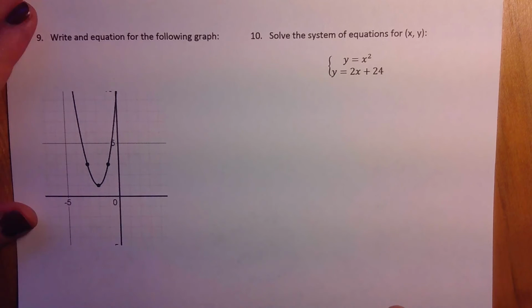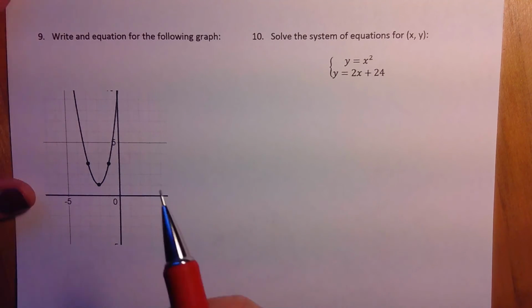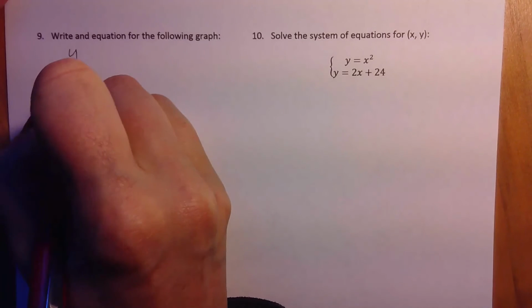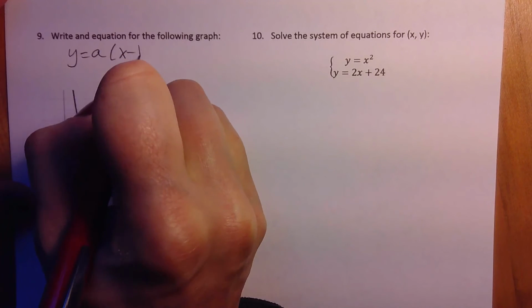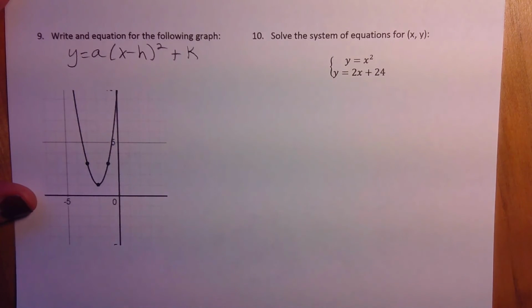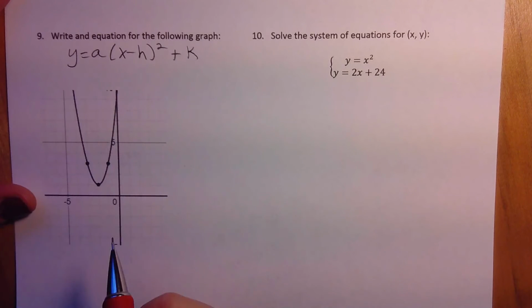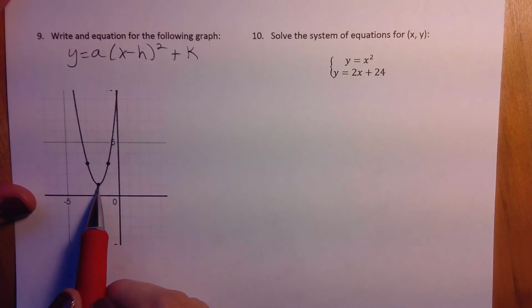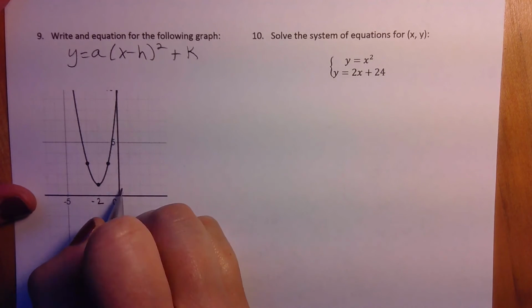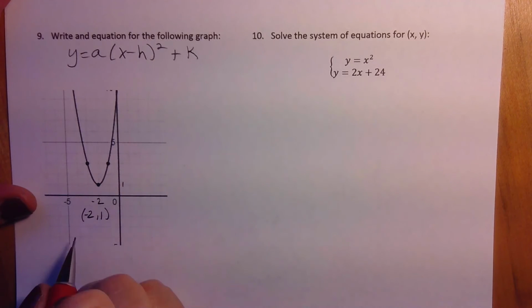All right, number 9 gives us a picture, and it just asks us to write an equation for the graph. So it's a parabola. It just makes sense we would start with the vertex form. And so I need the vertex and I need the a value if there is one. So the vertex right here is negative 2, positive 1. Those lines are faint, hard to read, but negative 2, positive 1. Right, so that is the h and the k.